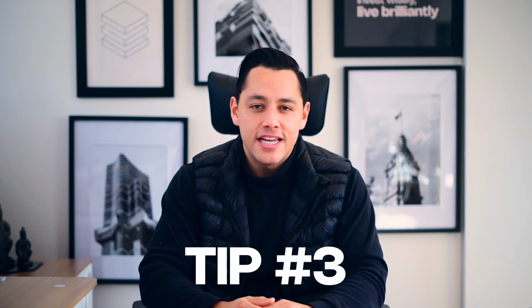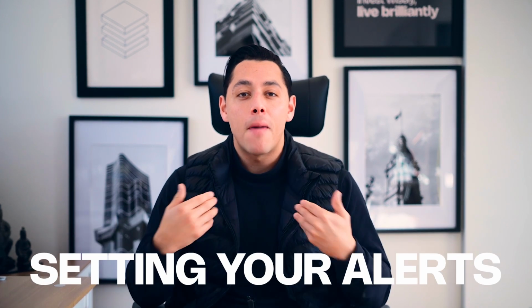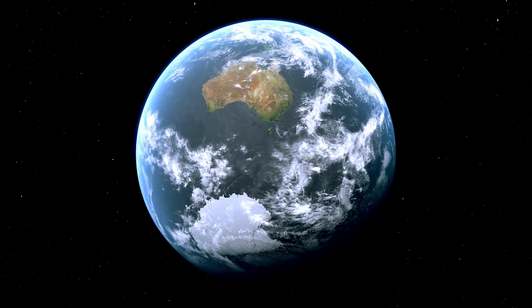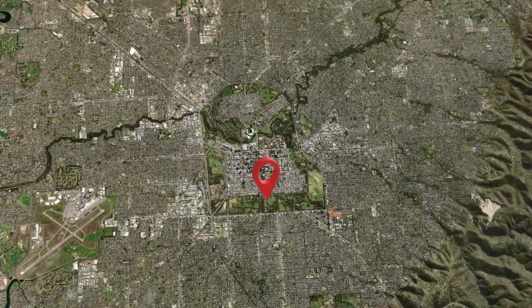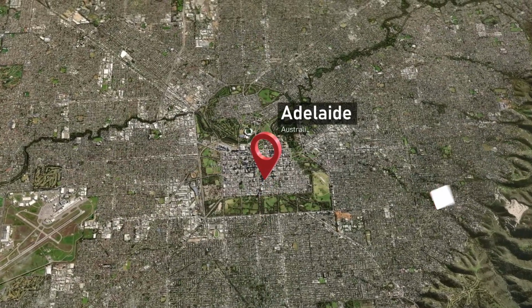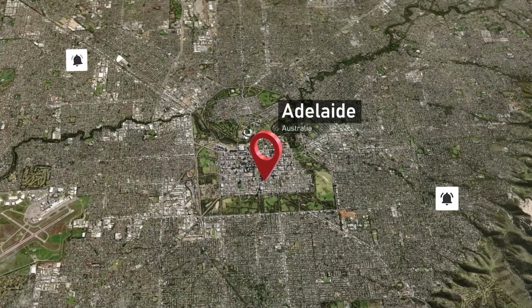Now, tip number 3 is set up your alerts correctly. My recommendation is not only to set up your alerts in the suburb, but to set them up for the whole region. Let's say, for example, you're looking in Adelaide. Just put Adelaide Greater Region. Now, all these platforms are based on suburbs, locations, cities.